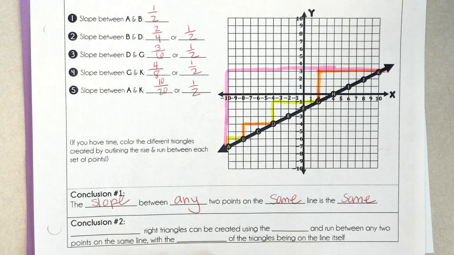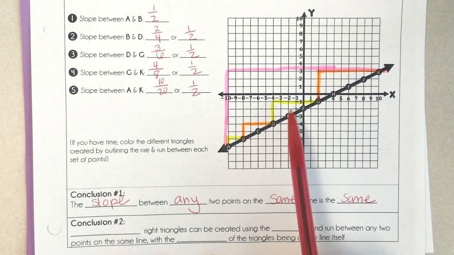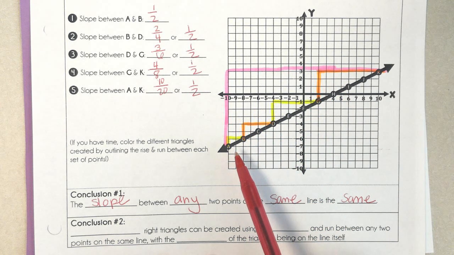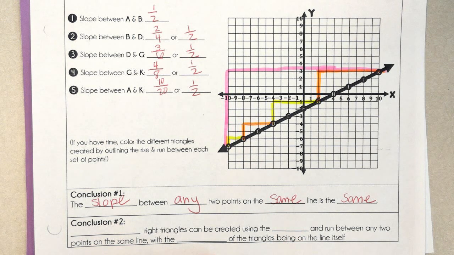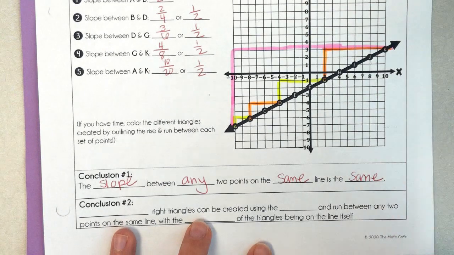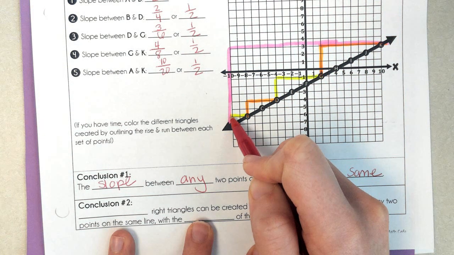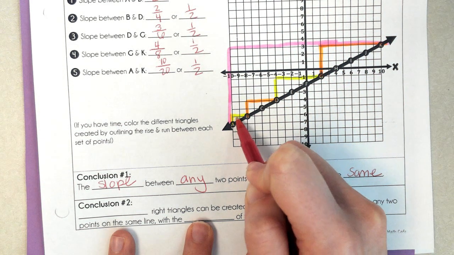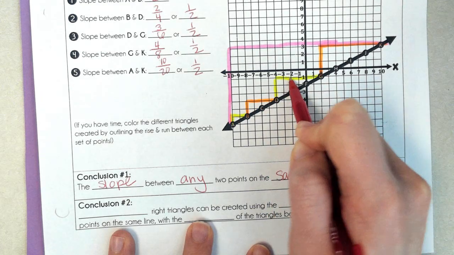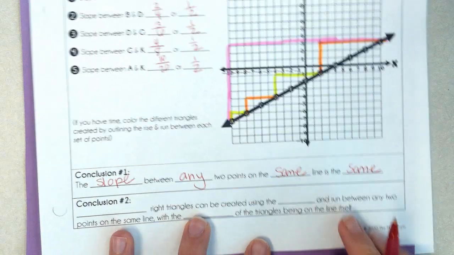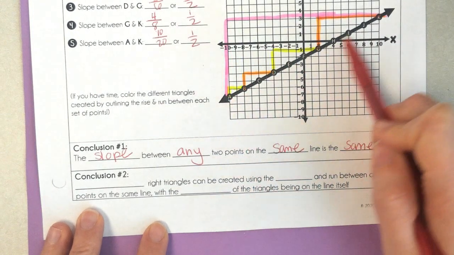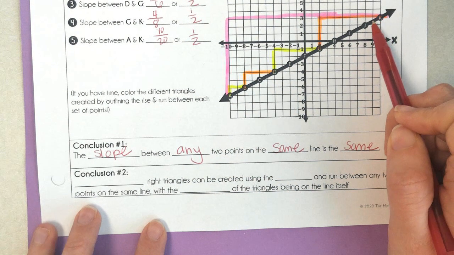Yep. Okay, so what I'm looking for is what do you notice about all of these triangles? They are all going to be what? All of the right triangles are going to be, not quite. Similar. Guys, they are all similar to each other. If these are all having the same ratio of rise, which is one side, to run the other side, that means the sides that are corresponding are going to be proportional to each other. If they are proportional to each other, they are similar. So anytime you put a right triangle on this line, it is going to be similar to each other.